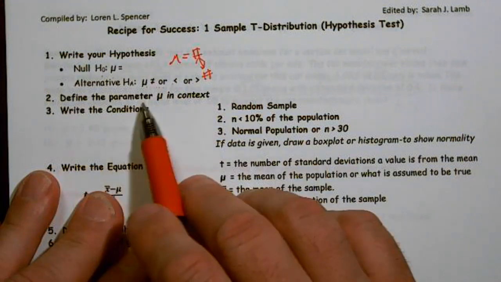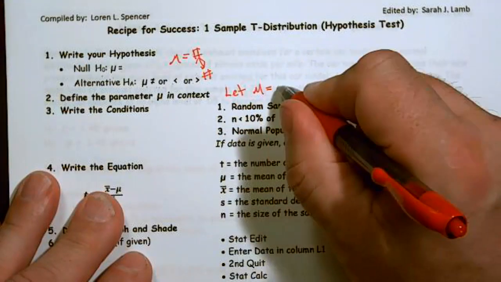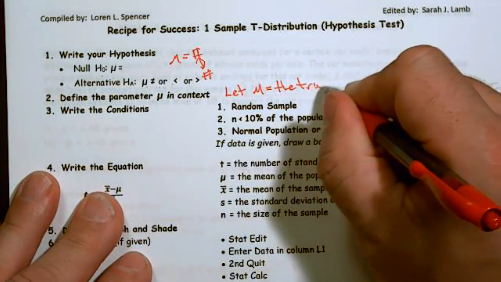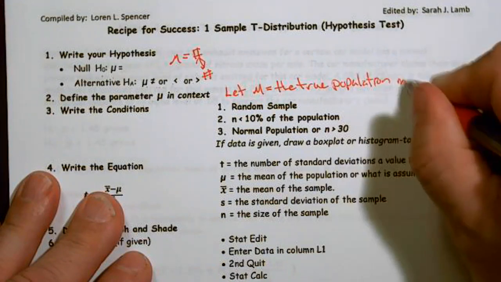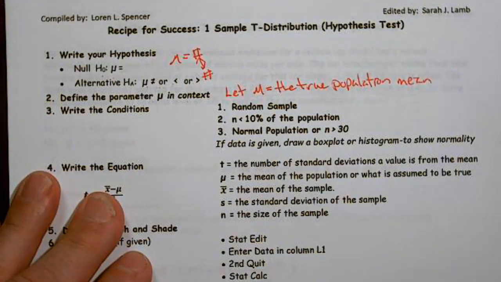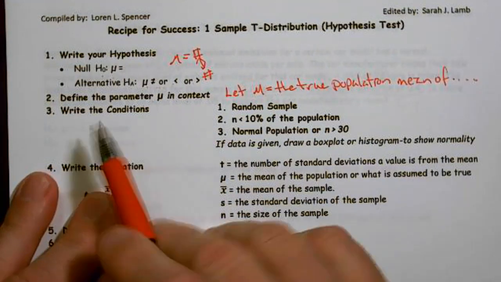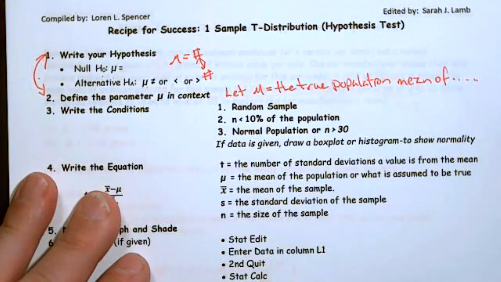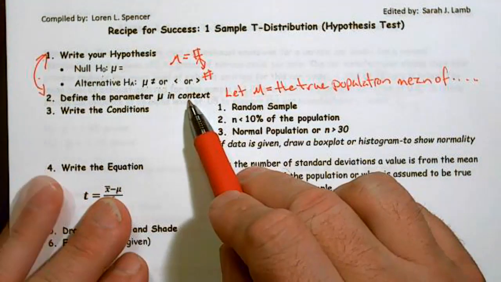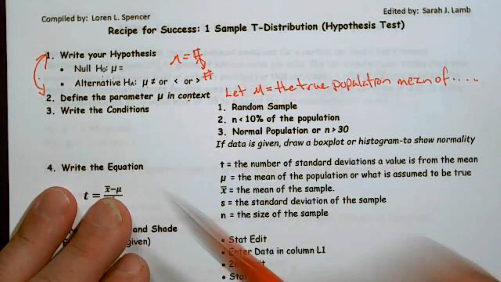And then the next thing is we're going to define the parameter mu in context. It's going to be: let mu equal the true population mean of whatever it is we're interested in. Truthfully, you can switch one and two. That order doesn't really matter. Some people prefer to do the second one first, and sometimes it helps to do this one first. So those two can swap order.